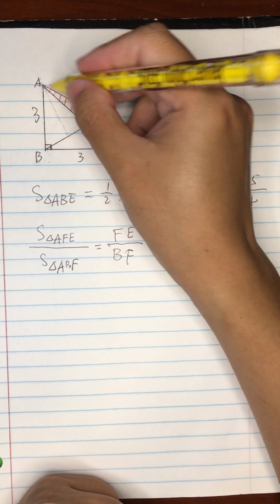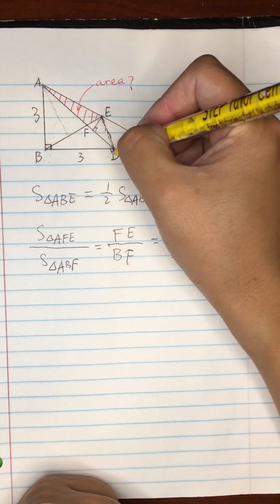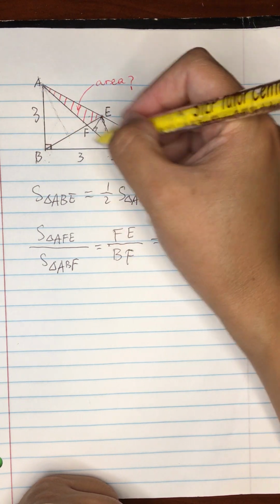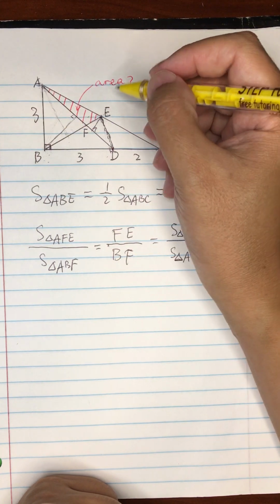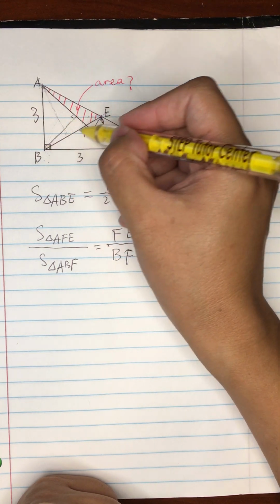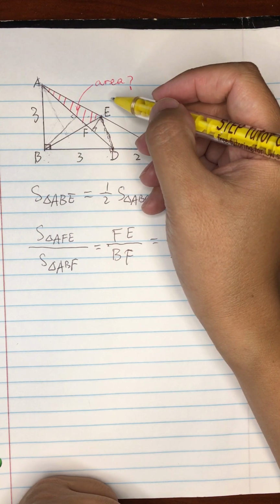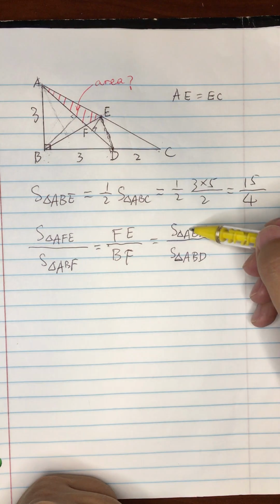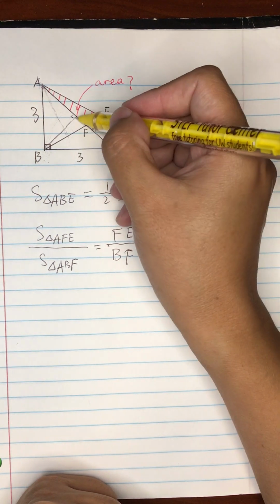So the height of AED is going to be like this here, and the height of ABD is going to be over here. That's a 90-degree angle. If you look at these two triangles, they are similar to each other. So the area ratio equals the height ratio, this length over this length.